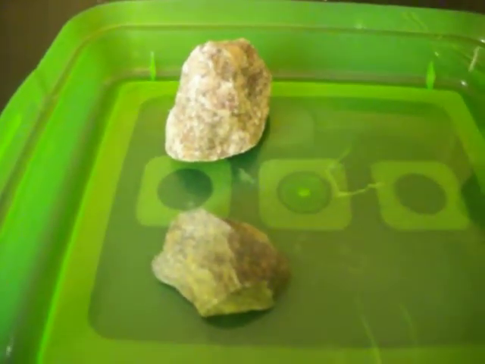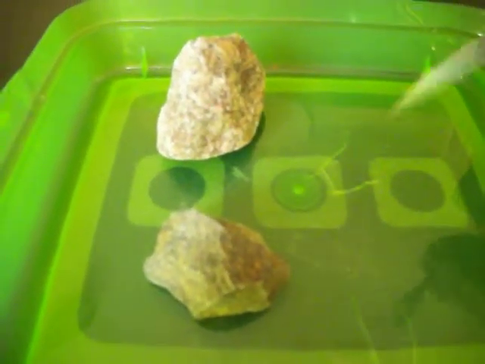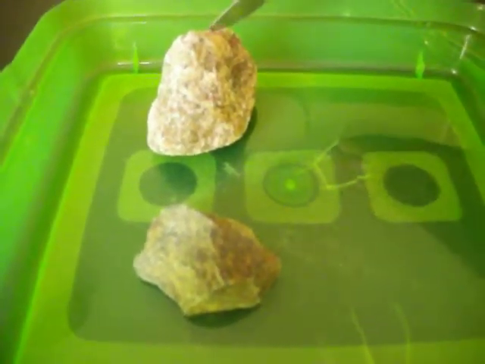Today we're going to be looking at some granite samples. Well, at least something I believe are some granite samples. I'm sure this sample is. I'm honestly not too sure about this one.